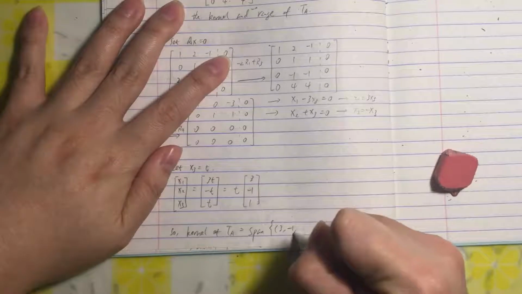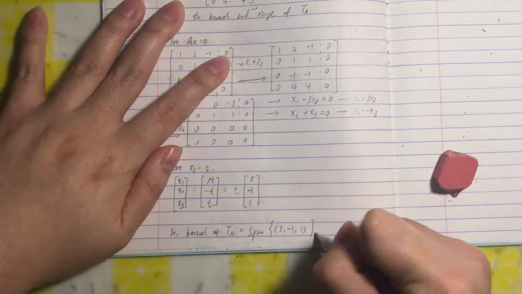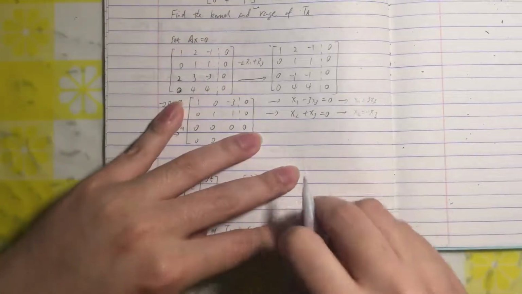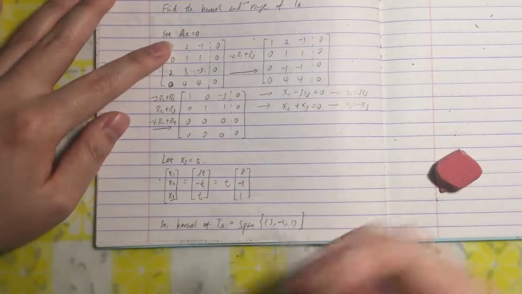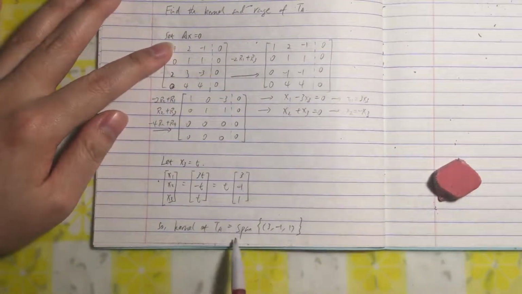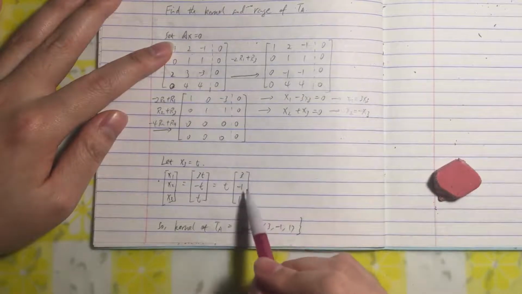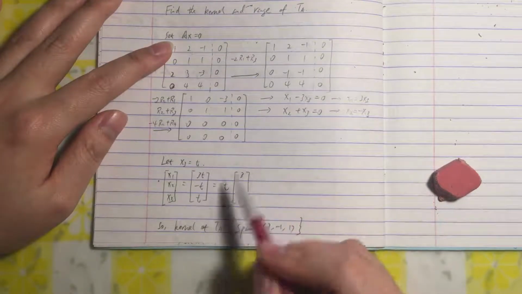Three, -1, and 1. That's the kernel of T sub A. Since the kernel is the same as the null space, the kernel of T sub A is the span of 3, -1, and 1. This is the basis of the null space.